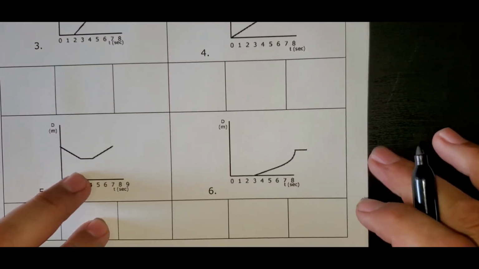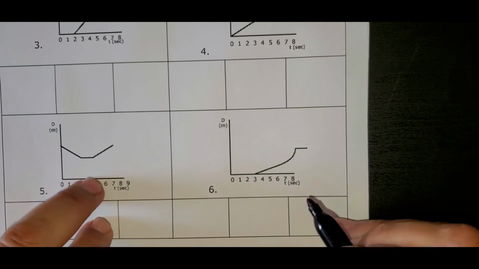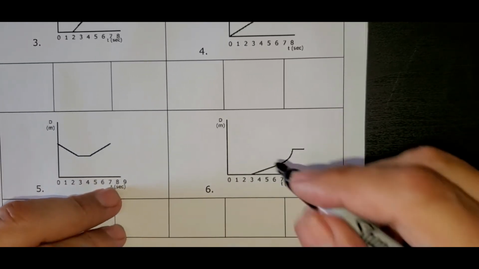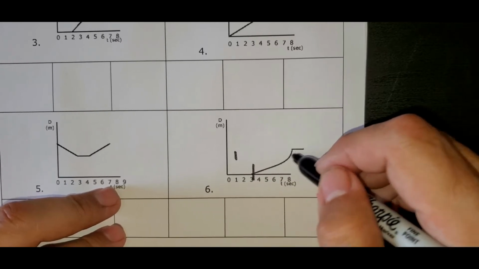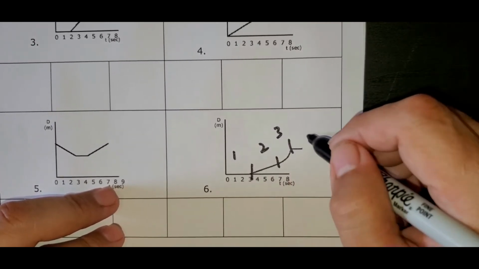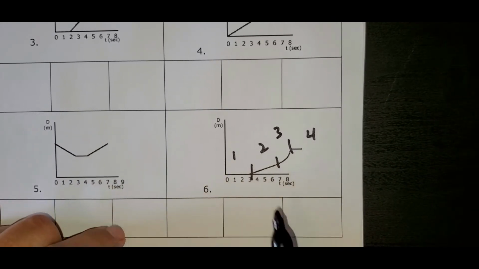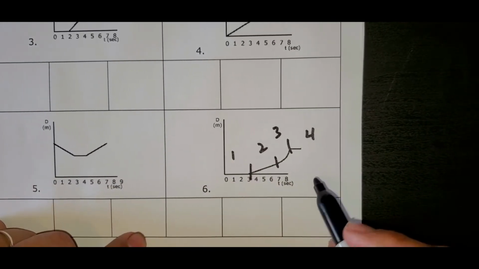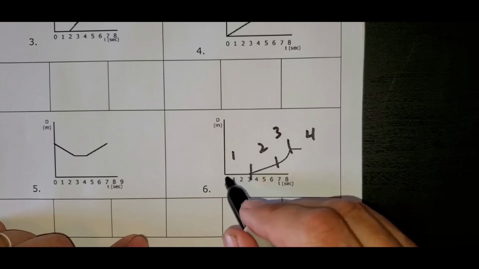Let's go to what I told you before. It actually has four shapes. This is a mistake of mine. This has four motions, so it's 1, 2, 3, and 4. There's only three boxes, so that's a problem. We'll figure this out. So the first one's flat.